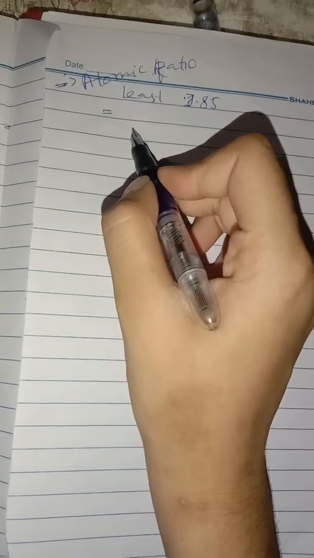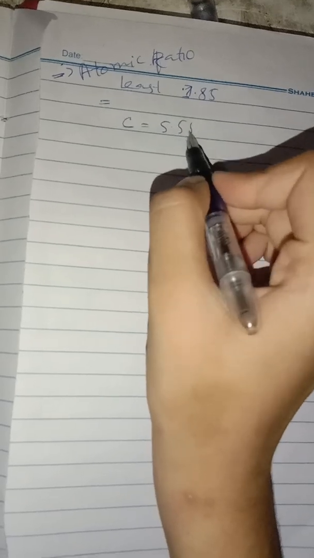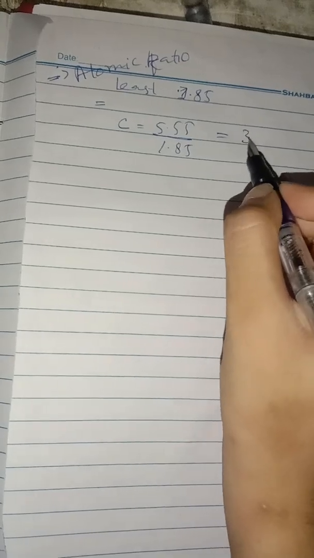As we have found the mole ratio of each element, the next step for finding the empirical formula is to find the atomic ratio. The least mole ratio that we got was 1.85, so each value will be divided by 1.85. The mole ratio of carbon is 5.55 and it will be divided by 1.85. So the answer would be 3.